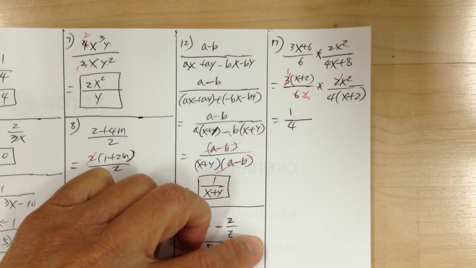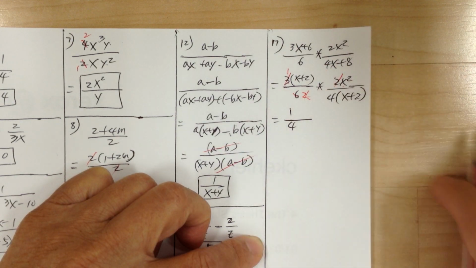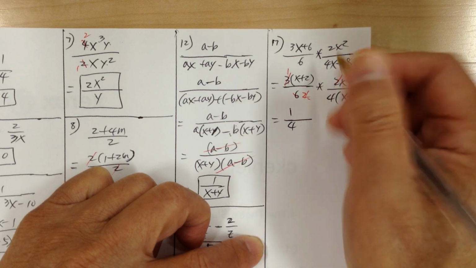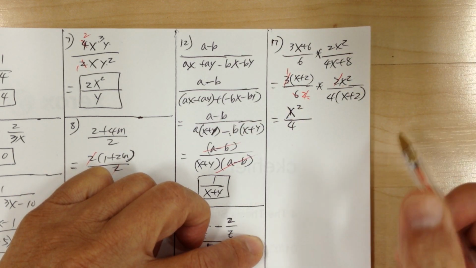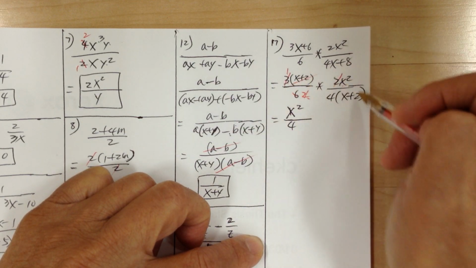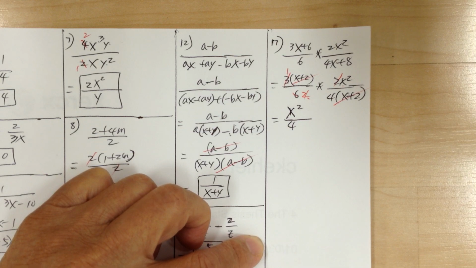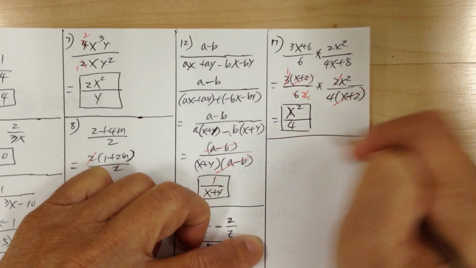Okay, so that takes care of the number. Then the alphabet, you've got x squared, there's nothing to cancel. So you're going to get x squared on the top. So 1x squared would be just x squared, right? Don't write the 1 in front. So again, you do the number, you do the alphabet, then you do the group. So x plus 2 cancels with x plus 2. And that's it for number 17.